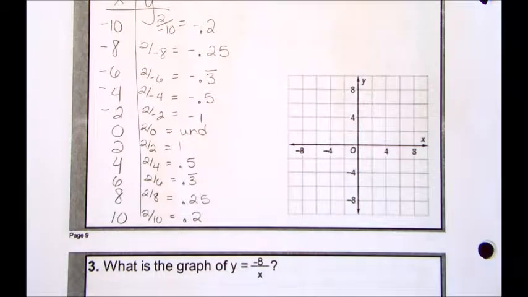Now I did that really fast, so if the substitute would, probably be a good idea for you to pause the video here, let the students grab all of those points, and then push play when everybody's ready to graph.